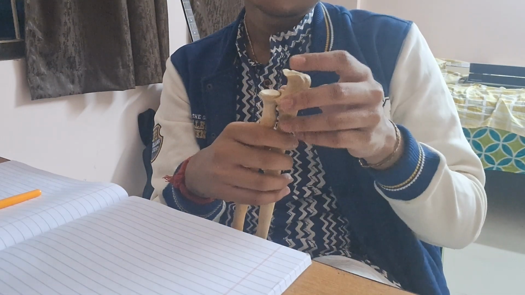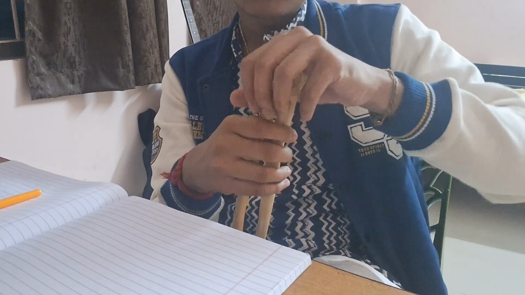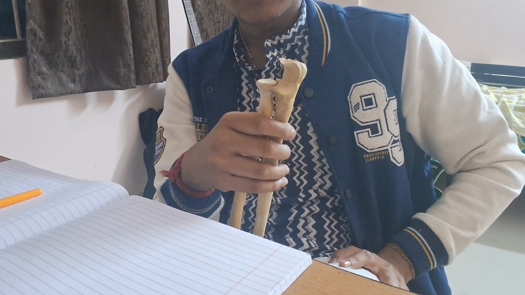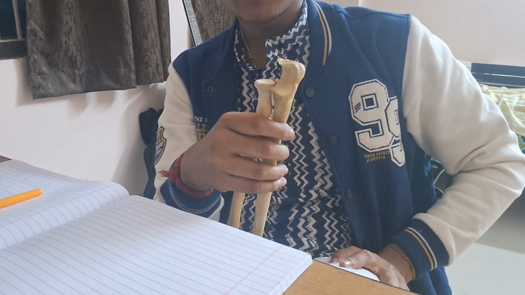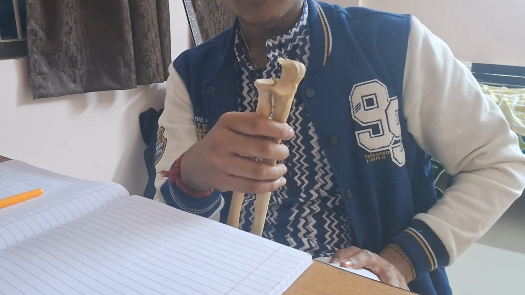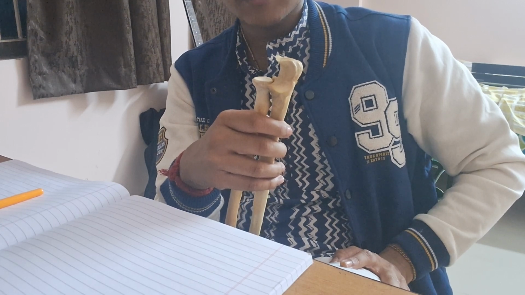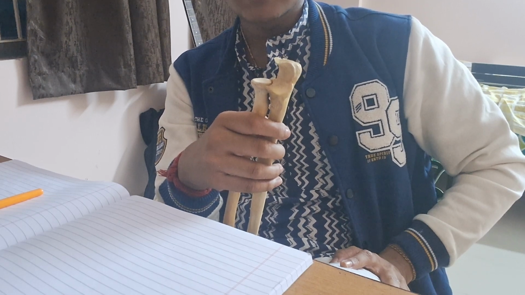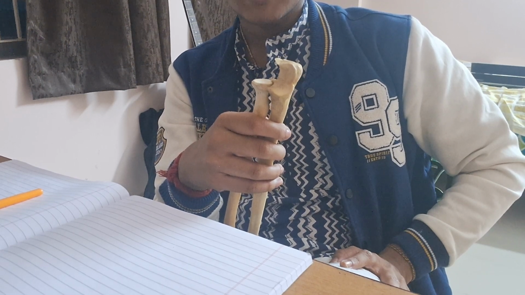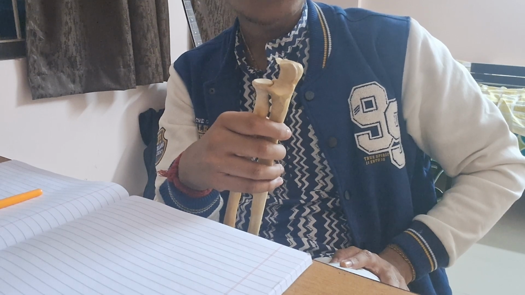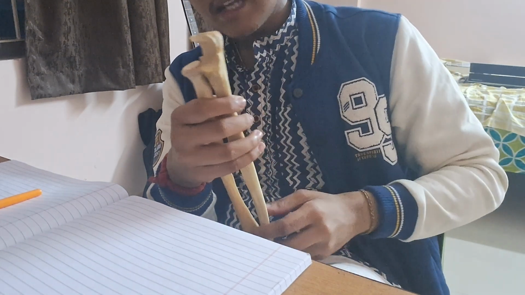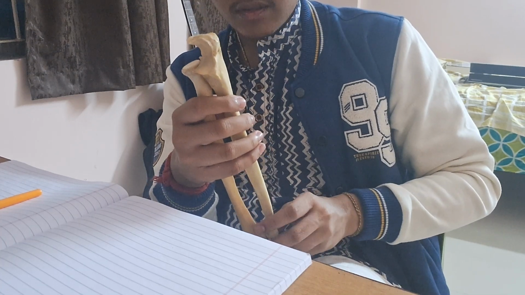Okay, while your superior radio-ulnar joint is supplied by the radial nerve through the nerve to anconeus, musculocutaneous nerve through the nerve to brachialis, ulnar nerve, and median nerve. Okay, this is how you have to tell about all the nerves.